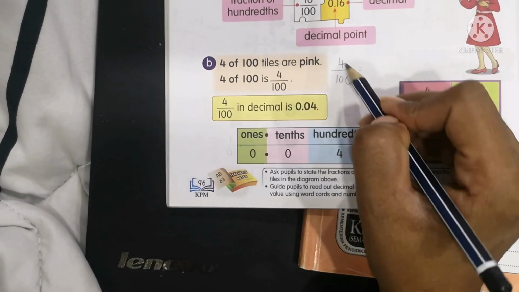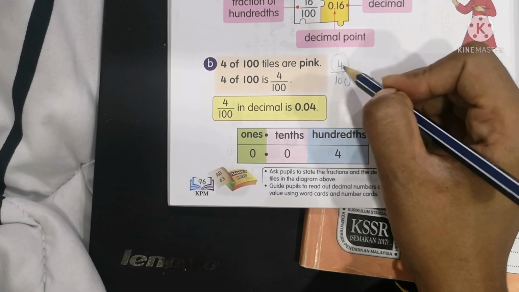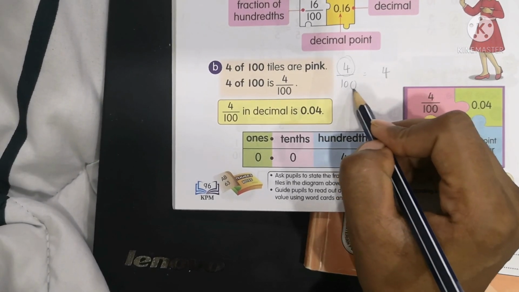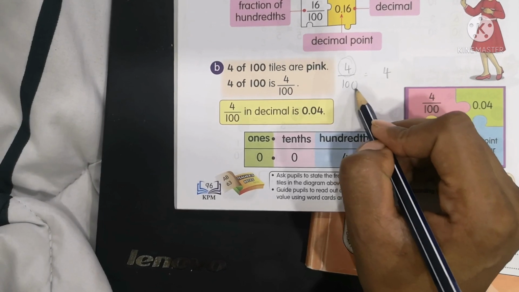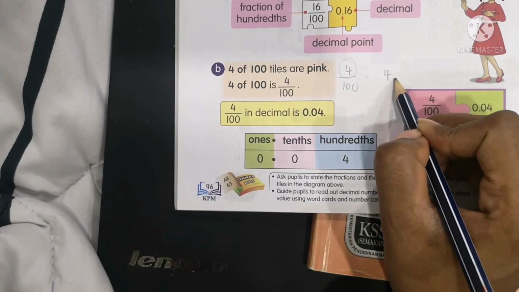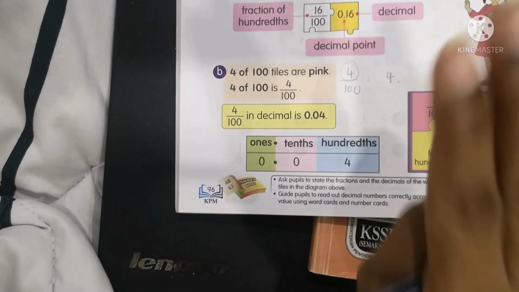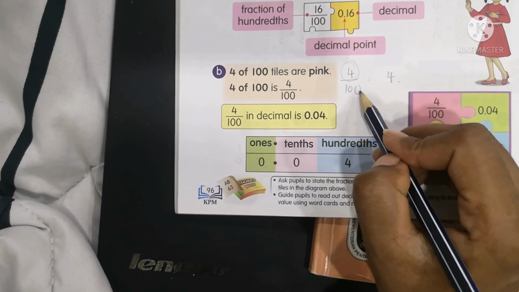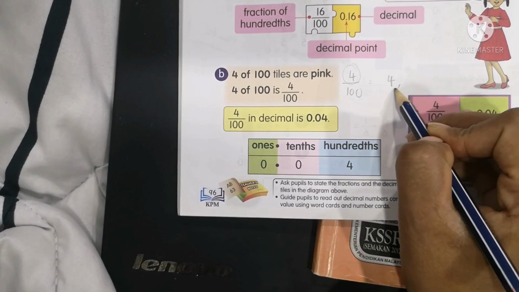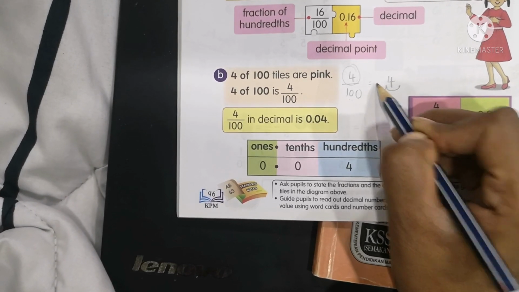As I taught you just now, this number, the numerator up here, you write first. Then look down here at the denominator, how many zeros are here? 1, 2. So assume that here we have a point. So we want to move the point 2 places, because there are 2 zeros here. So 1, 2. Then we'll put the point here.